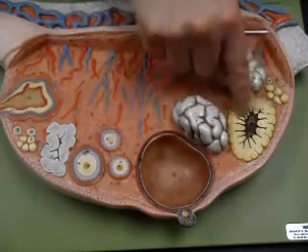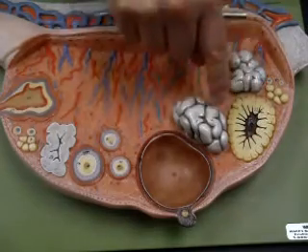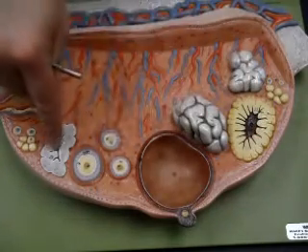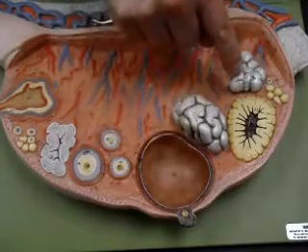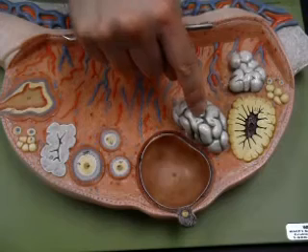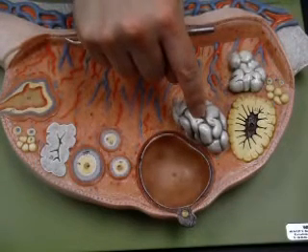After this is no longer in use, it degenerates into one of these structures here. We also see another one over here. This is called a corpus albicans. So corpus means body, albicans refers to white, so white body. So corpus albicans.